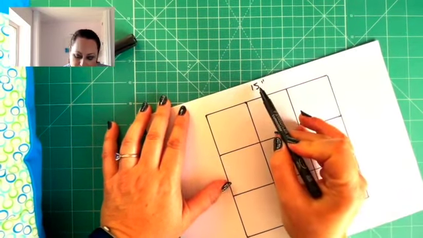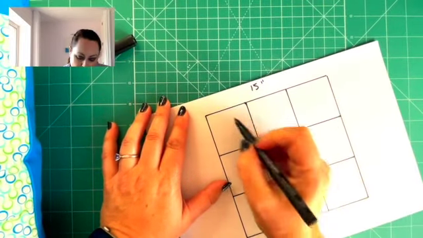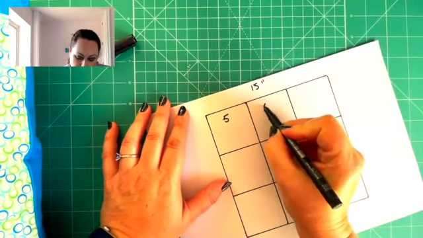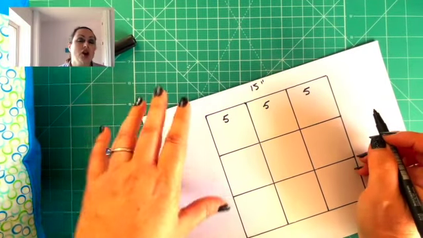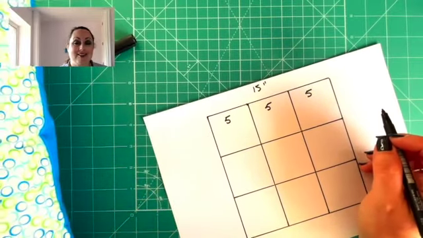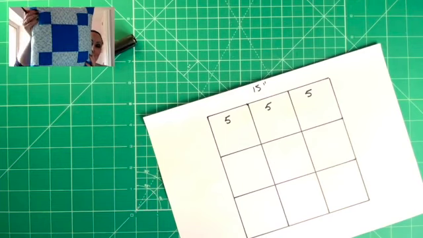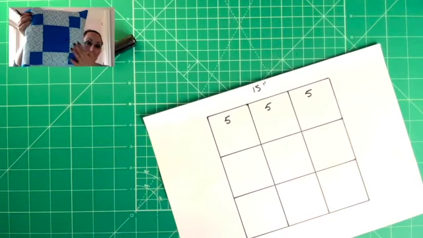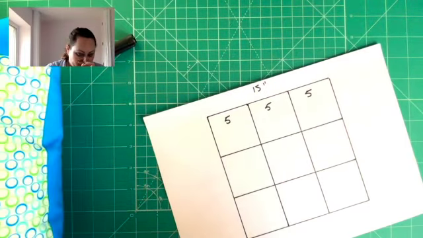So I would divide 15 by 3 to get my initial block size. So that would be 5, that would be 5, and that would be 5. So that's just to make the cushion in the size that I designed it. I'm just holding it up to the camera in your little video top left. Okay, so these are all 5-inch blocks making up this cushion.